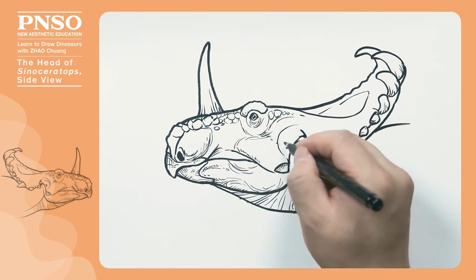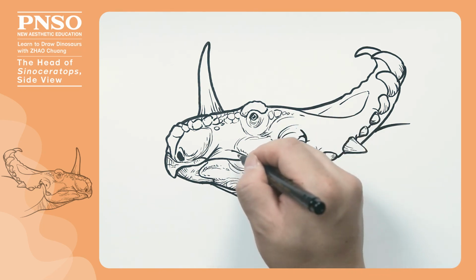Good, like this, we have finished drawing the head of Sinoceratops.